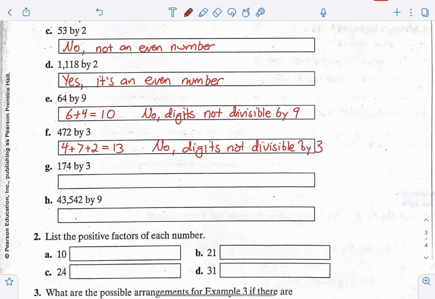174 by 3, so we have 1 plus 7 plus 4 equals 12. 12 is divisible by 3, so we're going to say yes. Digits divisible, oops, that word is hard for Miss Gill, by 3.